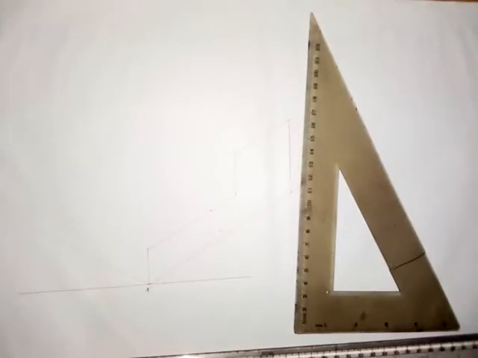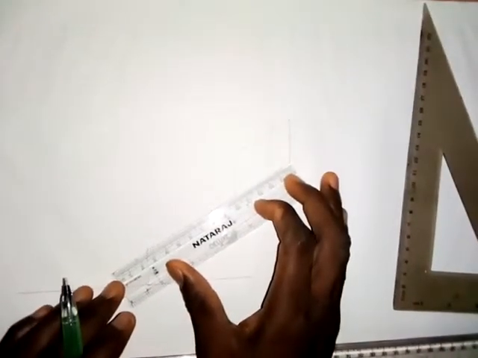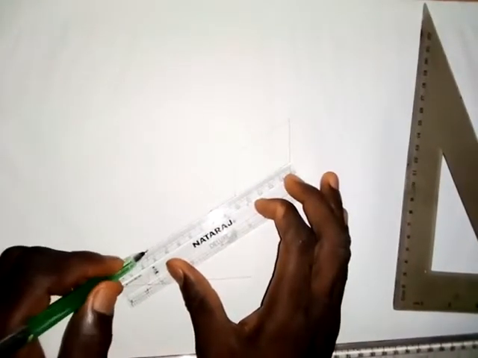So I've completed that. To make it easier for you, let me show you what we have done. So I'm going to make these thick lines.